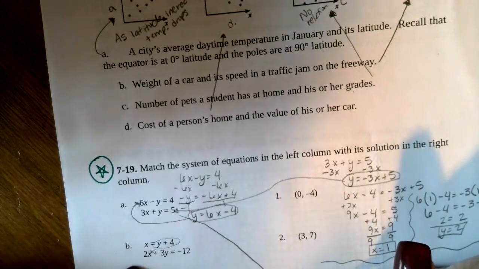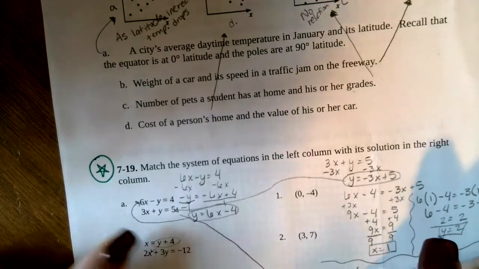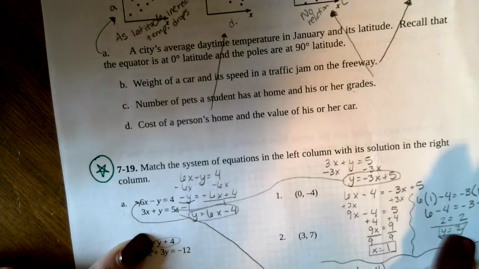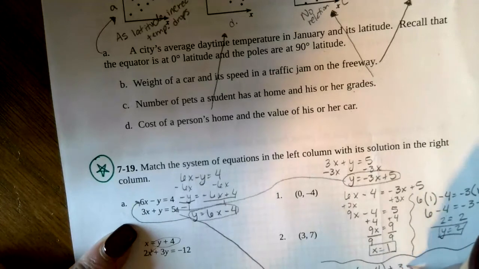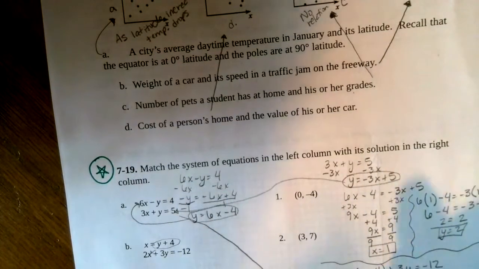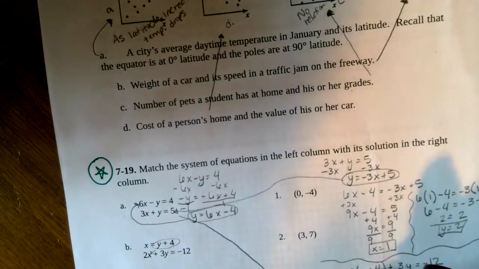All right, so I'm going to rewrite this equation, and instead of x, I'm just going to drop the x here and put in my y plus 4. Some equations are set up nicely to do that, like this one is. Then we're going to solve for y. First I'm going to distribute, right? 2 times y is 2y. 2 times 4 is 8, so plus 8 equals negative 12.